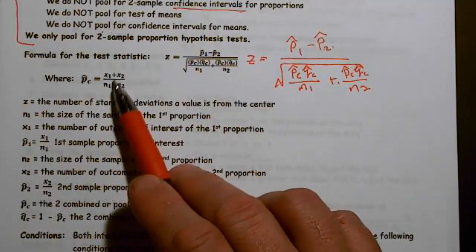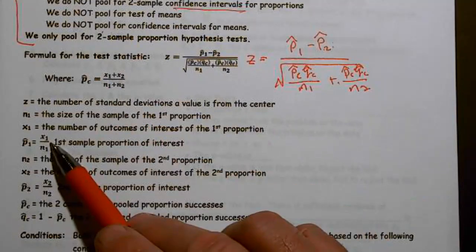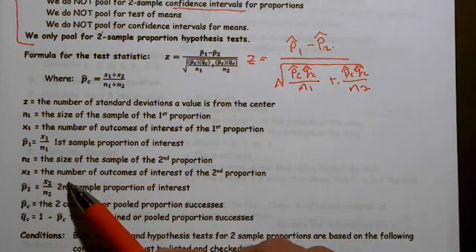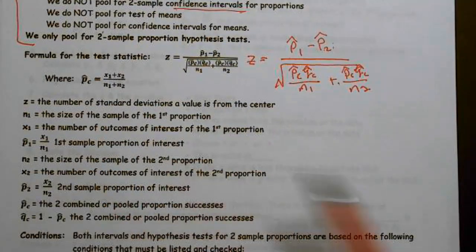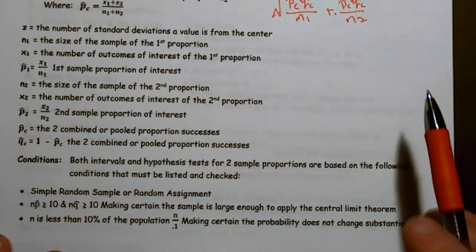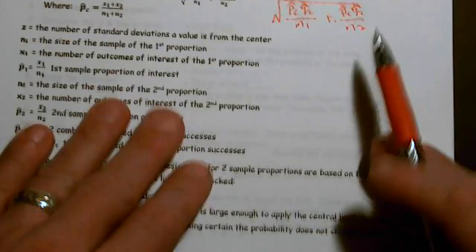P hat combined, this is your formula. And we know that P hat 1 is X1 divided by N1, number of successes divided by the sample size, and same with P hat 2. All right. The conditions are going to run very much the same. And we should go ahead and take a look at our recipe.